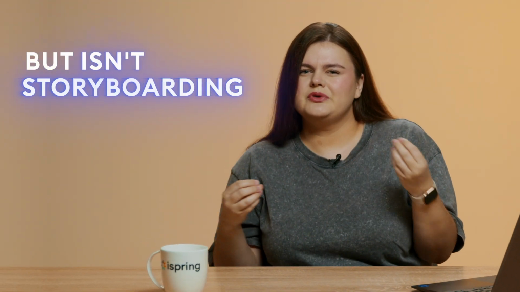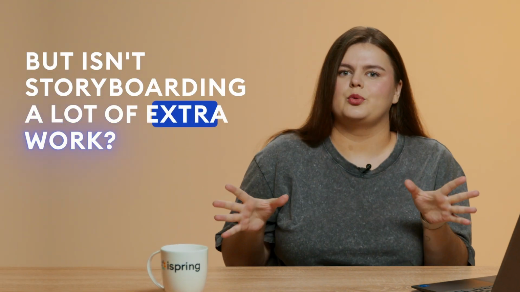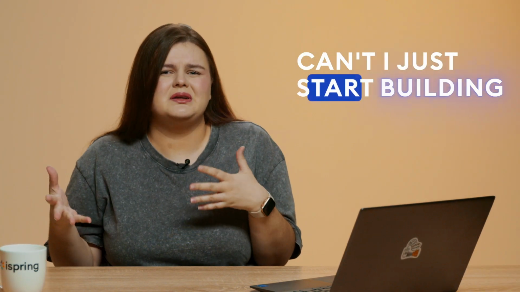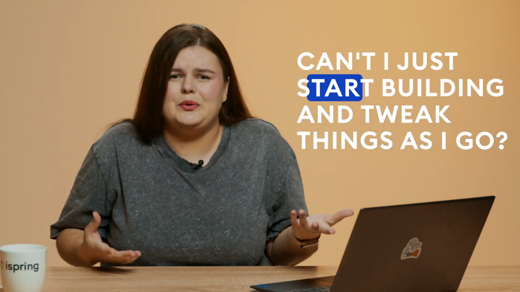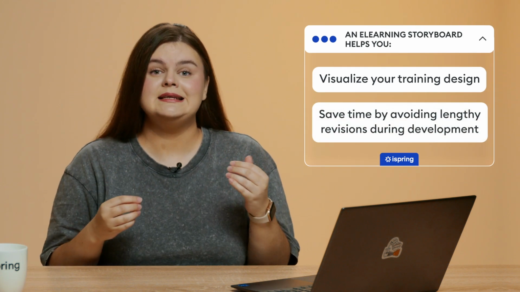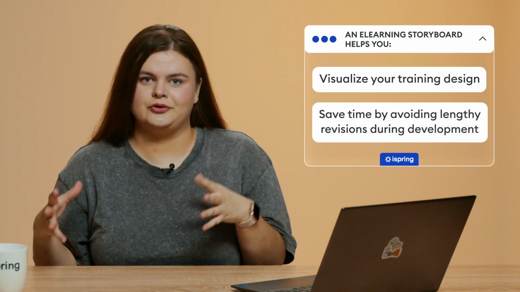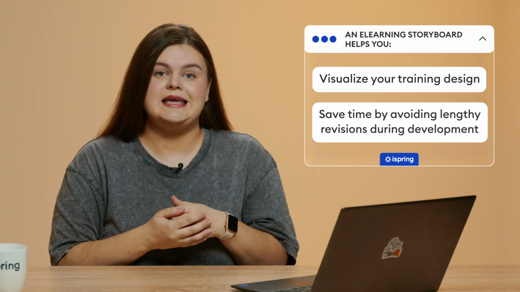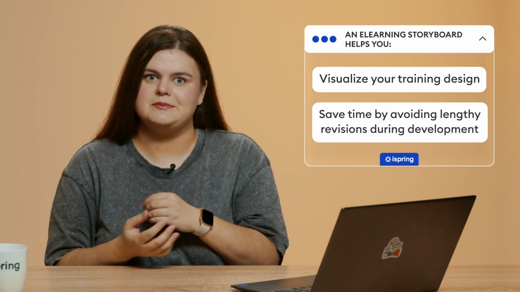Now, you might be wondering, but isn't storyboarding a lot of extra work? Can I just start building and tweak things as I go? Sure, you could do that, but trust me, storyboarding saves you time in the long run. By nailing down your entire design early, you avoid costly mistakes and major changes after development starts.